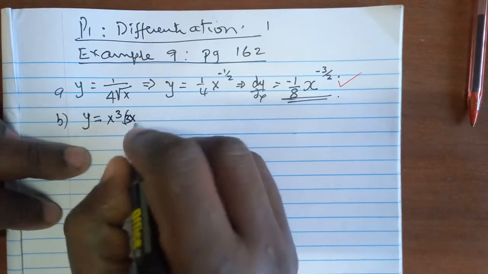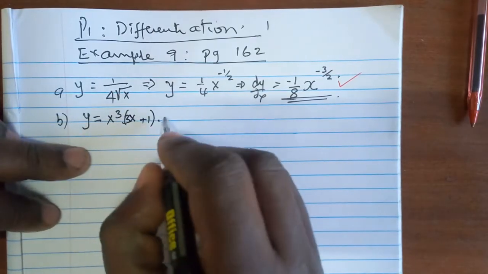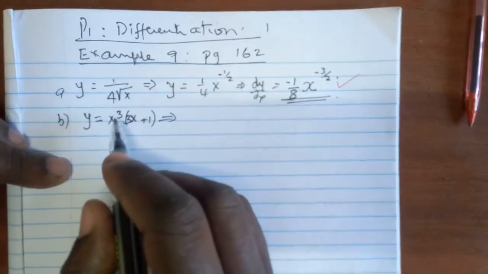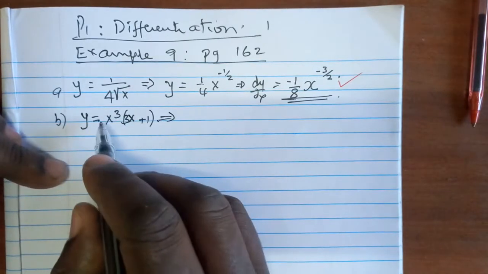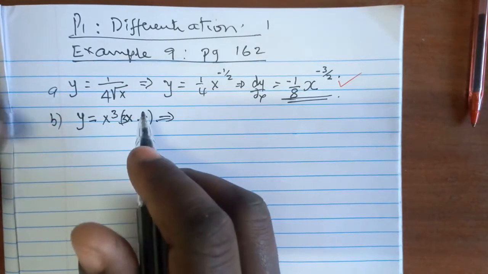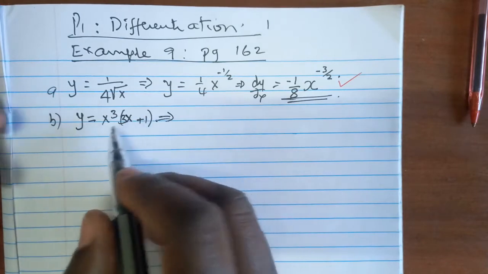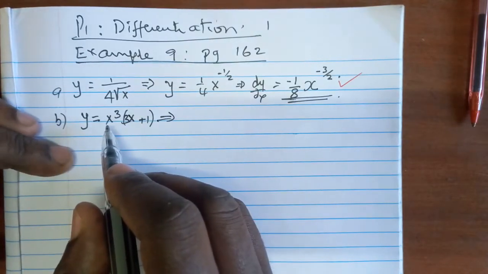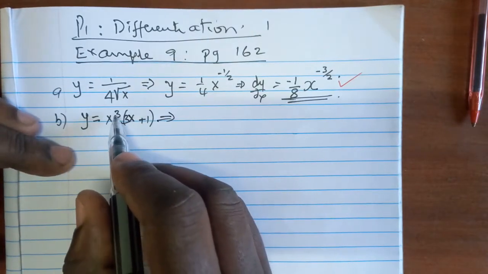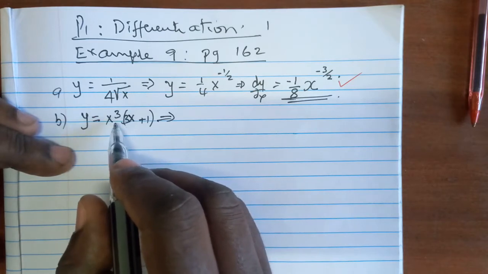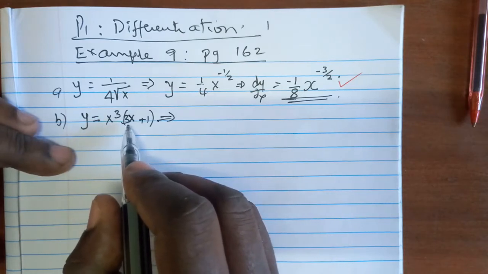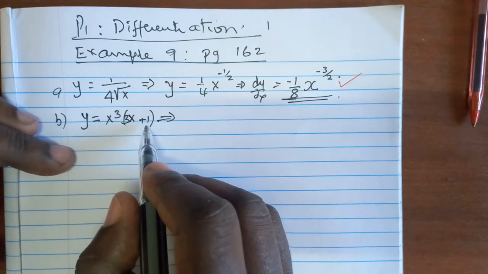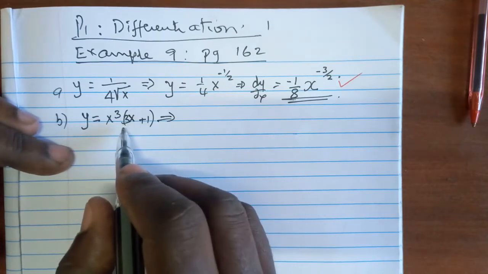3x plus 1. If you look at this one, the terms are not independent. They need to be free. When we talk about independent, I mean x cubed, because of this bracket, is affecting 3x, and it's also affecting the 1, because they are supposed to be multiplied out.